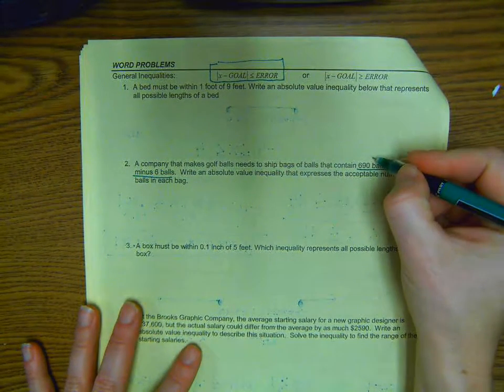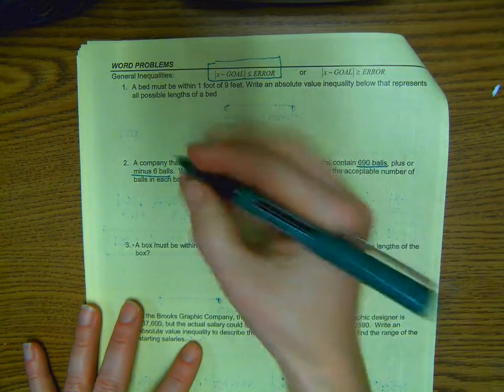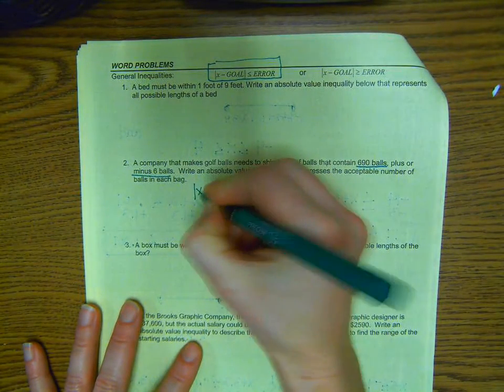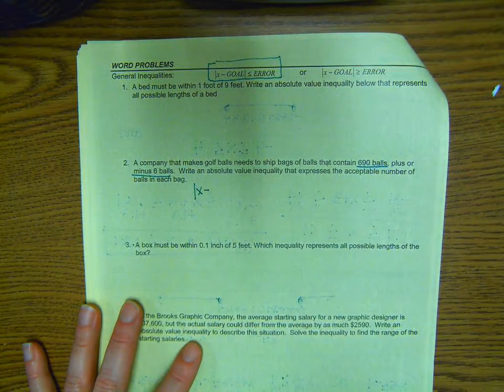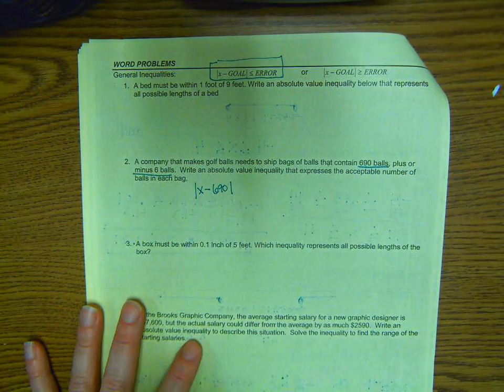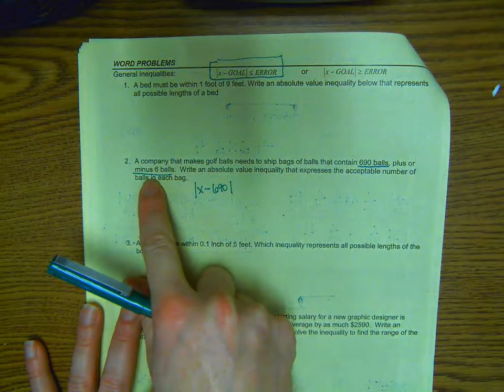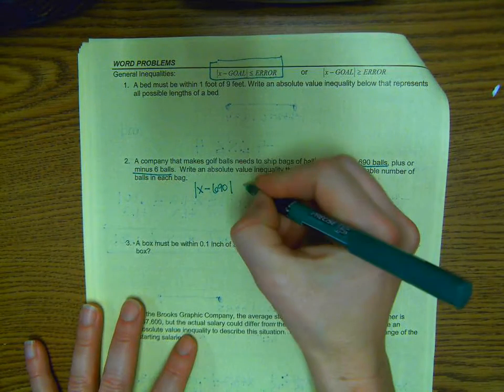So when I'm writing my absolute value inequality, I write the absolute value of x minus 690. That's what would go in the absolute value. The error means how much can we be off by, is 6. So I write that has to be less than or equal to 6.